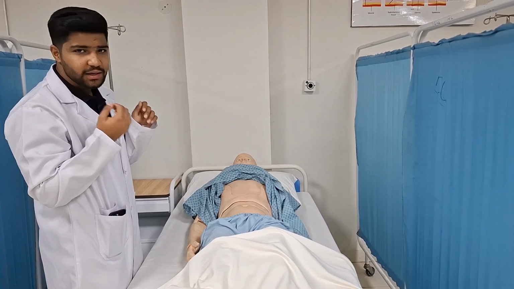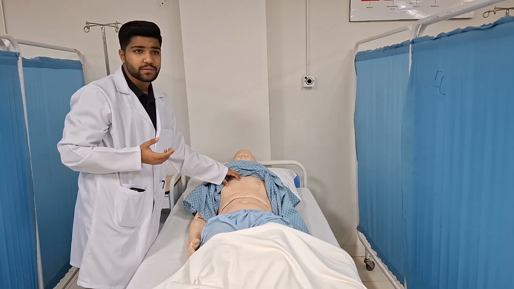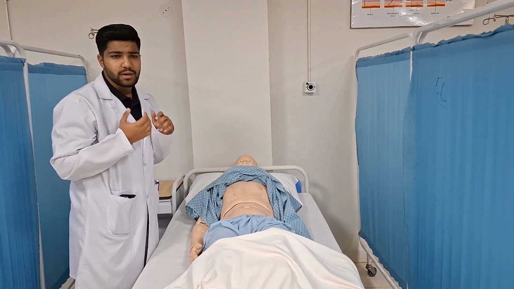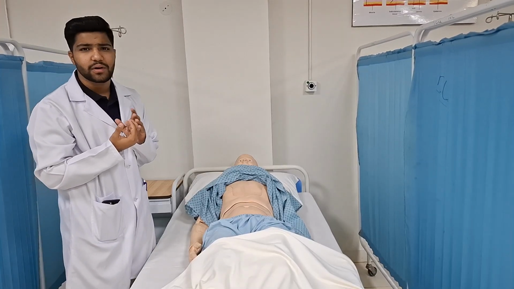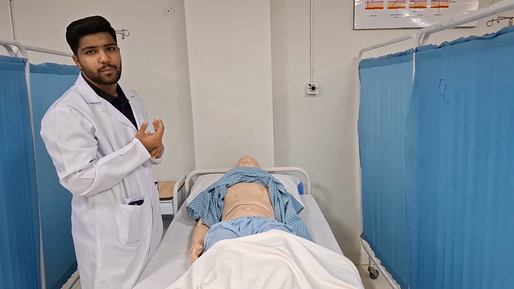And for auscultation, you need a stethoscope. And what you would do is all four of the valves, or all four of the heart sounds, so aortic, pulmonary, tricuspid, and mitral, you just have to listen to the sound, make sure there's no regurgitation, make sure there is no stenosis, and you're basically looking for the normal heart sounds.